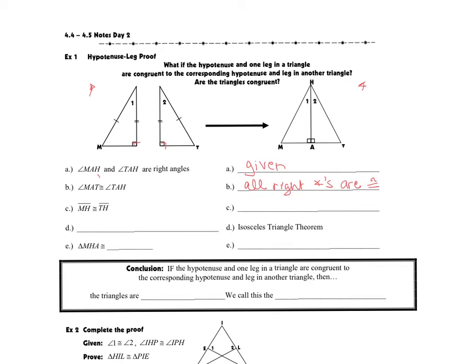So we have angles that are congruent to each other. And then if we look at this piece of information here, we have MH, which is this side here, congruent to TH, which is this side here, and that information was also given to us over here.